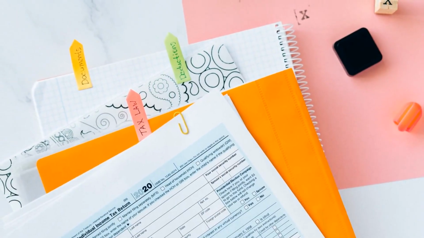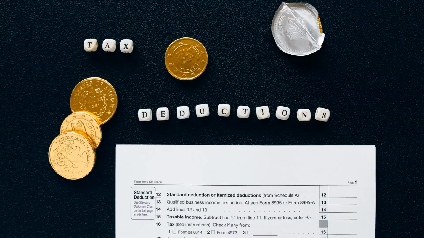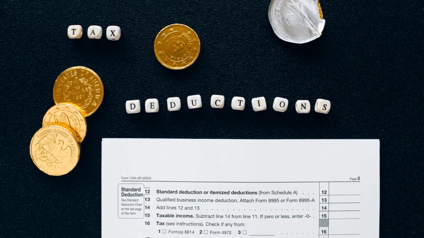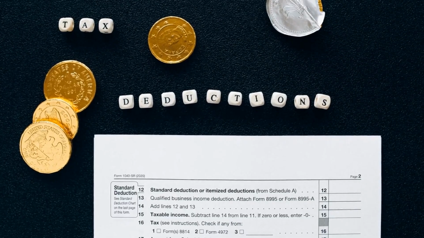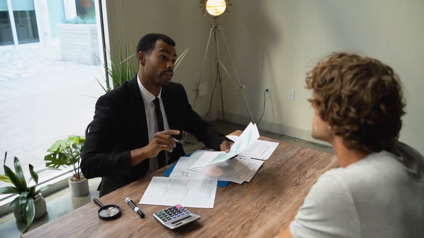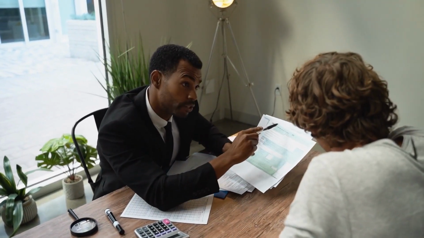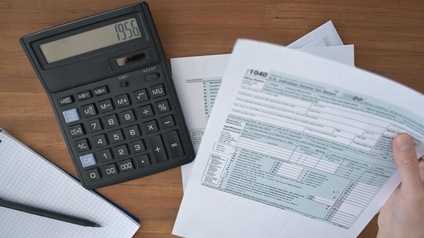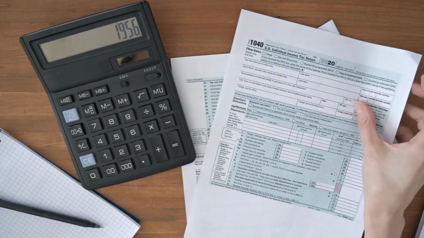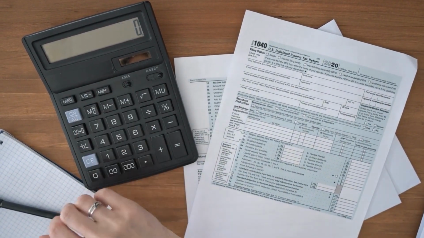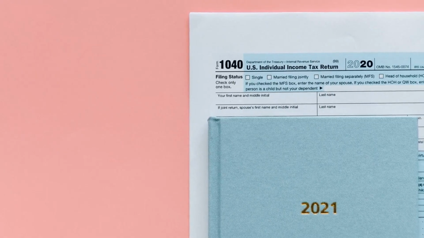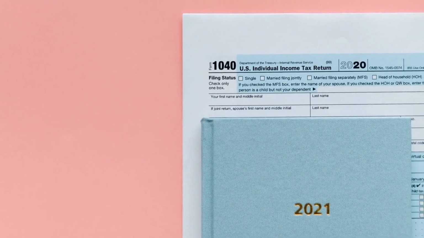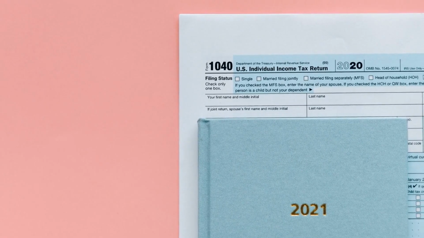Let's understand what self-employment taxes actually are. When you work for someone else, your employer pays half of your Social Security and Medicare taxes, and the other half comes out of your paycheck. But when you're self-employed, you're responsible for the entire amount, hence the term self-employment tax. Social Security taxes are assessed at 12.4% of your income up to a certain threshold, which changes annually. Medicare taxes add another 2.9% with no income limit. Together, these make up the 15.3% self-employment tax rate.